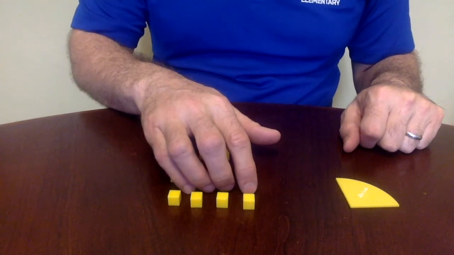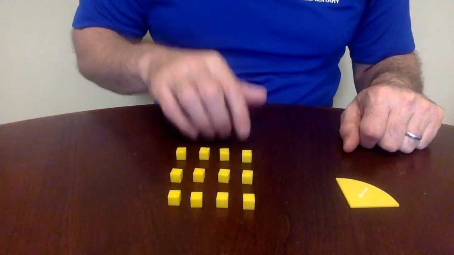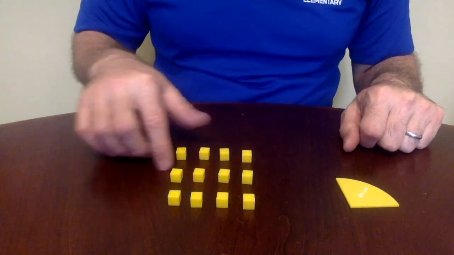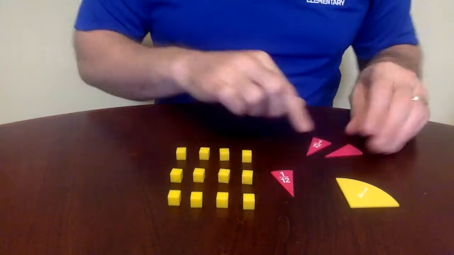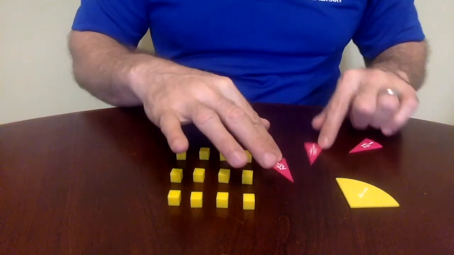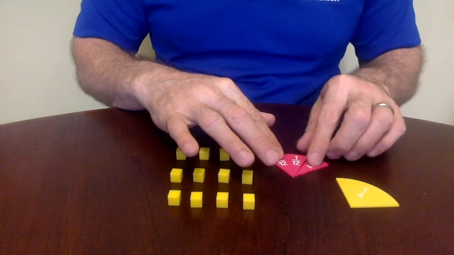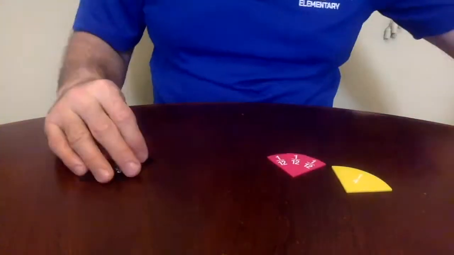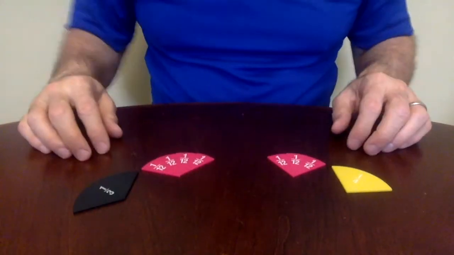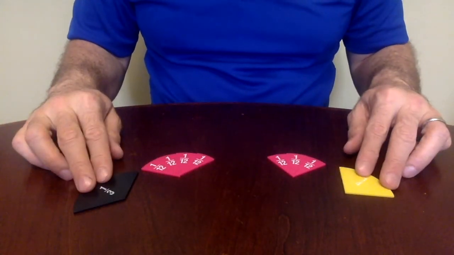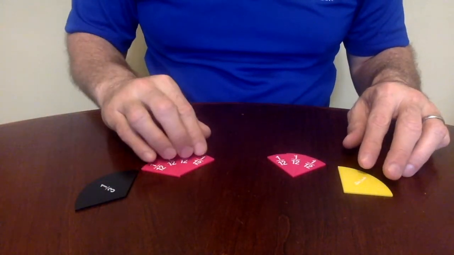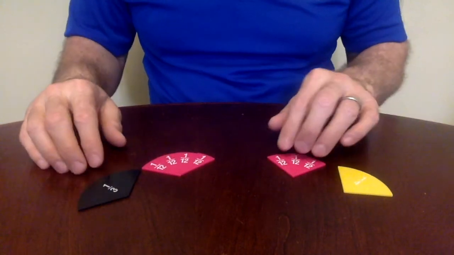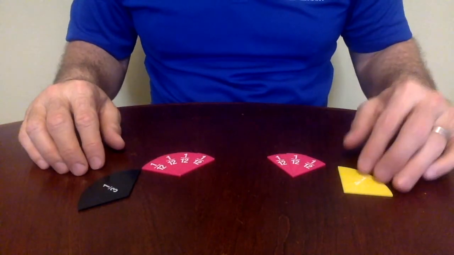Similarly, you need 1, 2, 3 times 4 to make 12. And likewise, you need 1, 2, 3 twelfths to equal 1/4. This is why a third is bigger than a fourth. You need 4 twelfths to make a third, but you only need 3 twelfths to make a fourth.